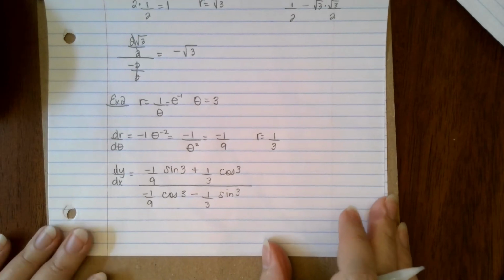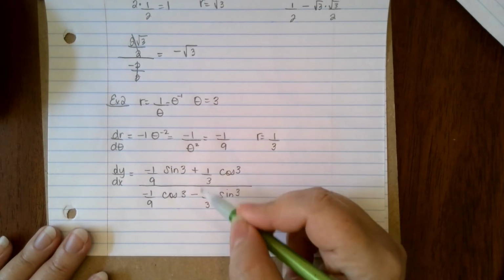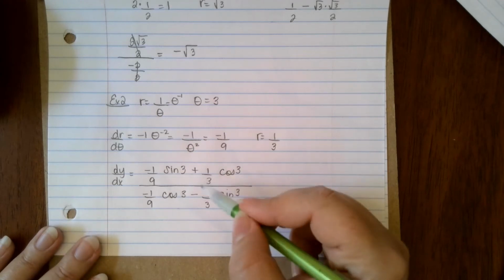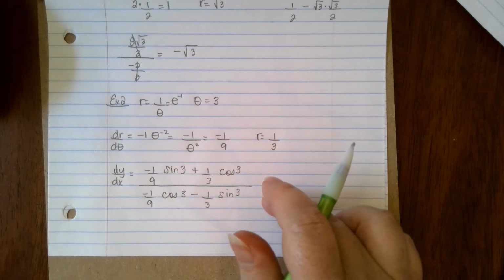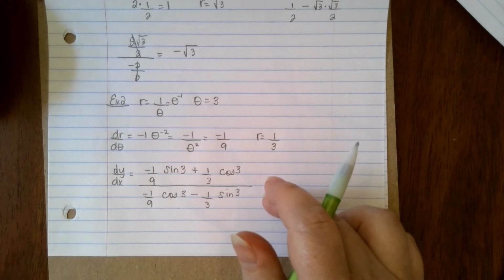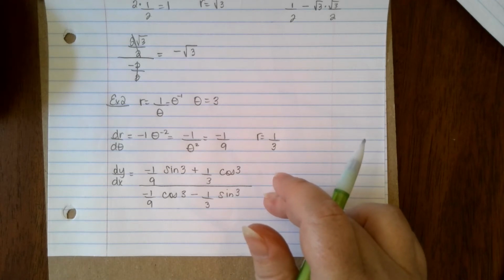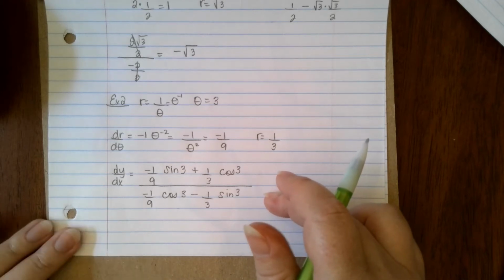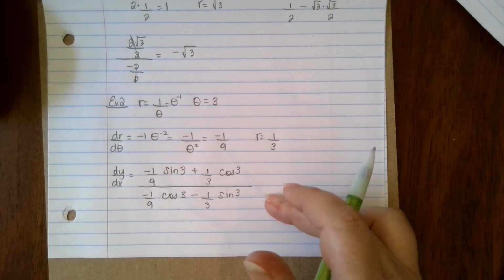All right, now things to remember. You can't cancel those things. You can't cancel these things. You've got pluses and minuses going on. So things cannot cancel. You also can't necessarily leave it like this, okay? We need to simplify it. Now, we don't know the value of sine 3, and we don't know the value of cosine 3, so we wouldn't be expected to do those because they're not on the unit circle. But we would be expected to kind of simplify this stuff.